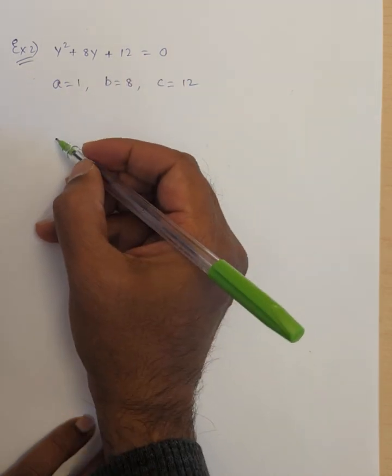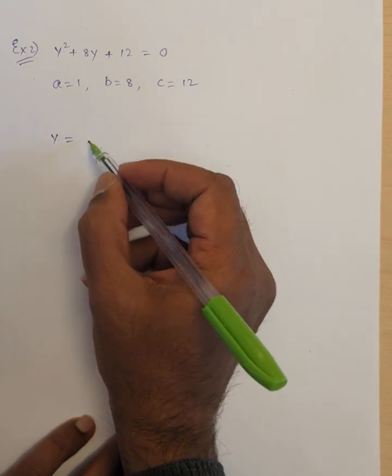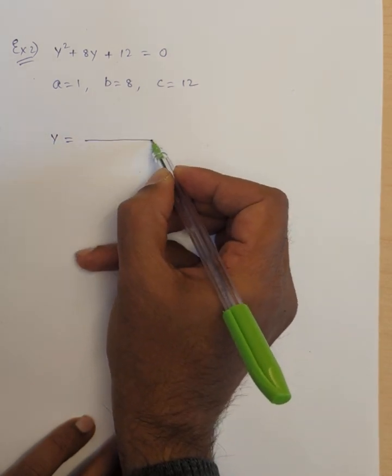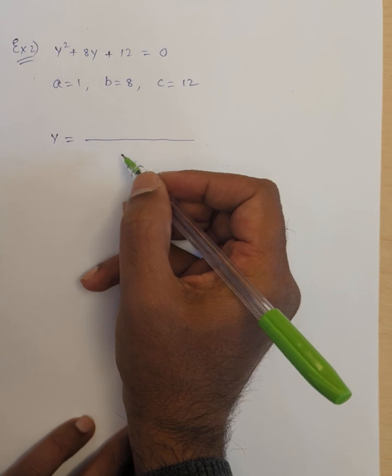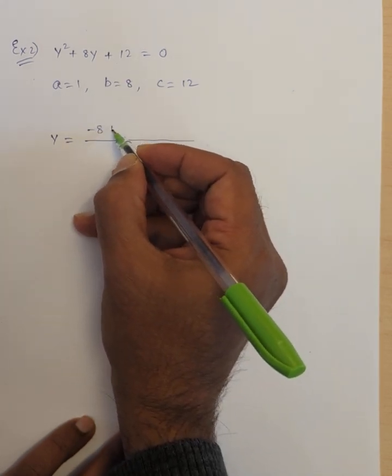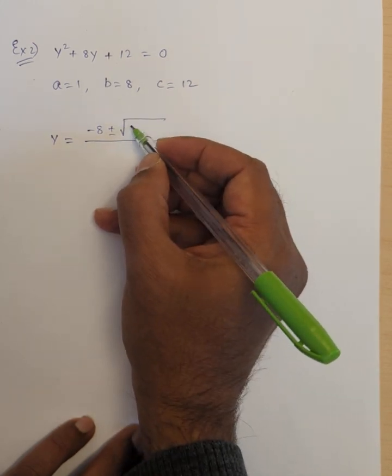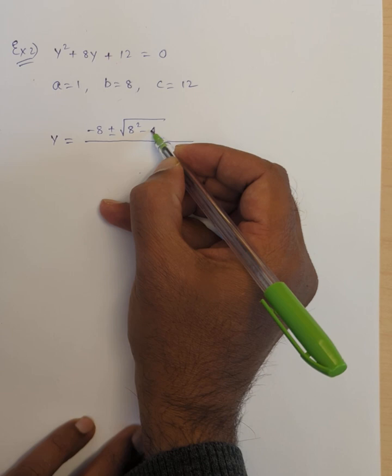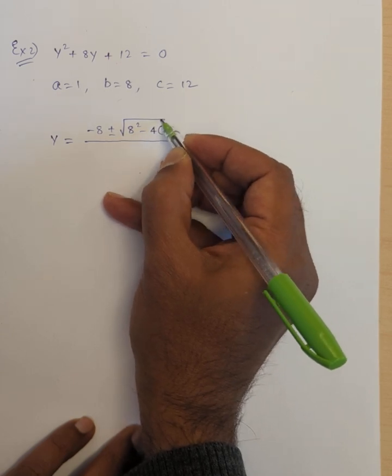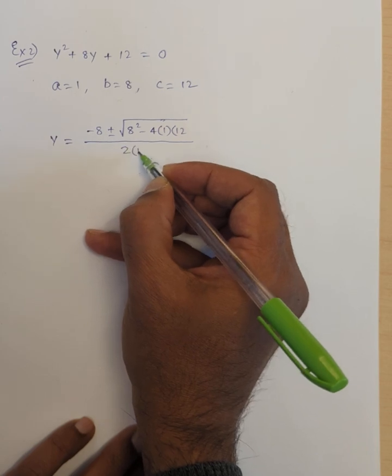So this time the variable is y, so I'm going to say y is equal to, I want to write a fraction. The numerator is the opposite of b, which is negative 8, plus or minus the square root of b squared minus 4 times a times c, divided by 2 times a.